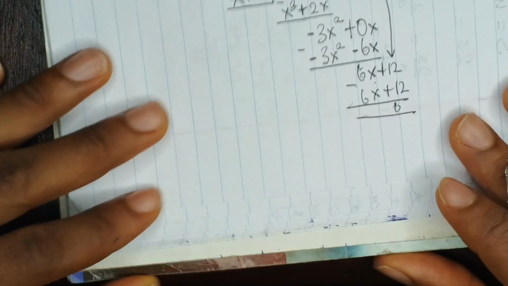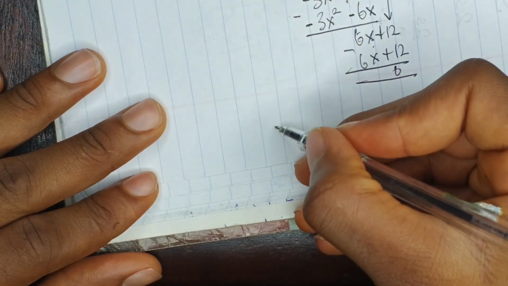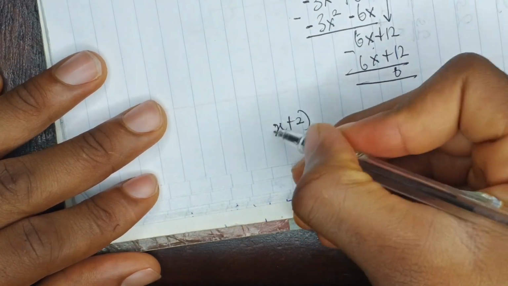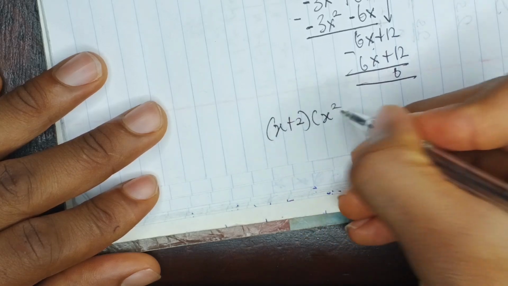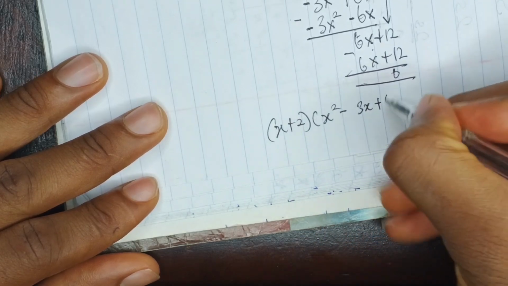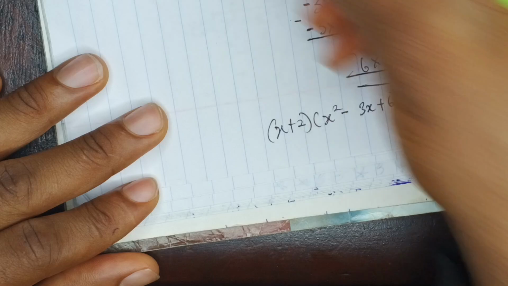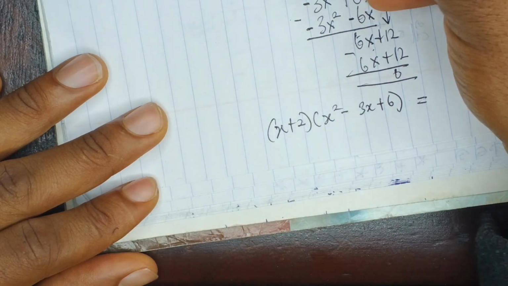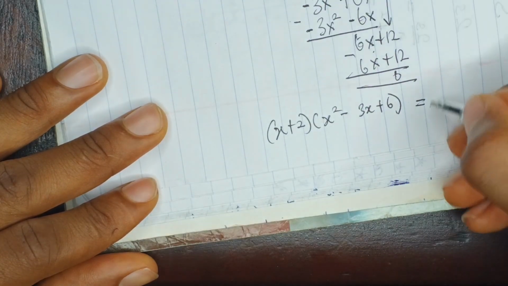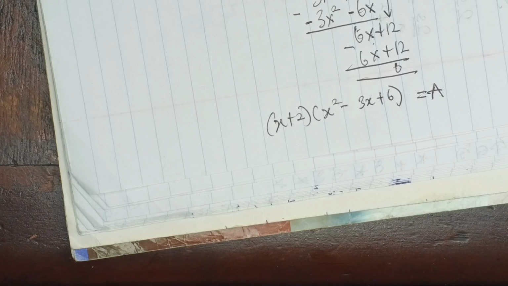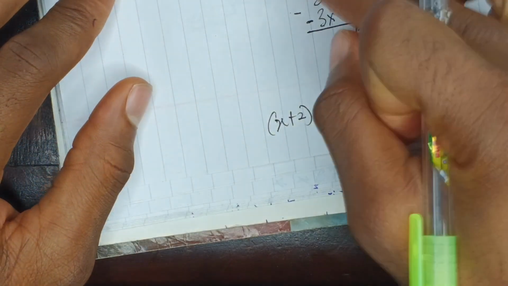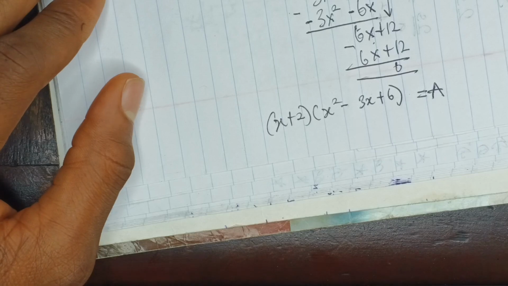Hence, what can I conclude from here? I can now say that x plus 2 will multiply x squared minus 3x plus 6 to give me this number. Let's just call this number a. Now, the number a is the equation, this polynomial we have here.